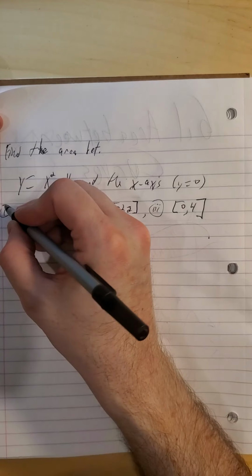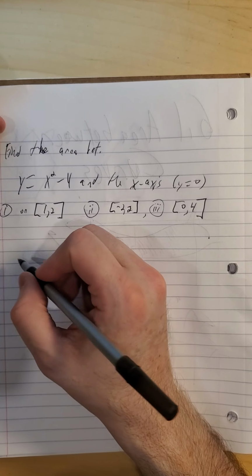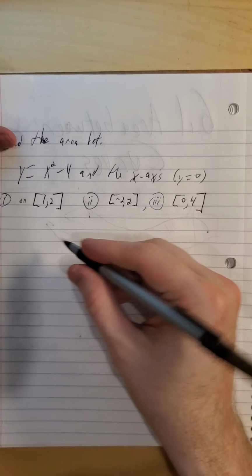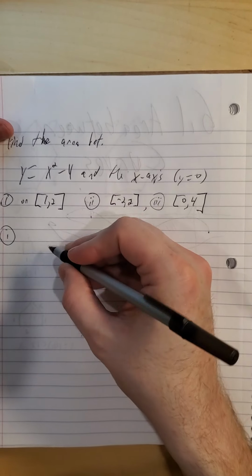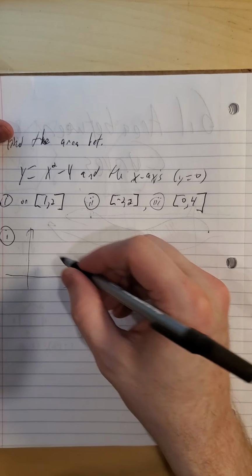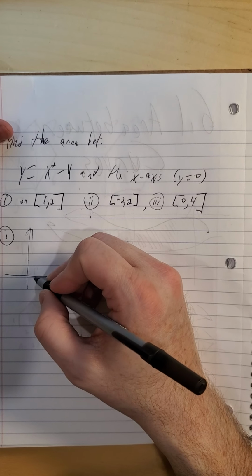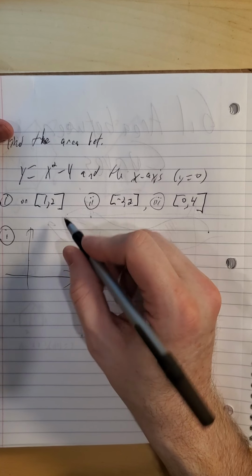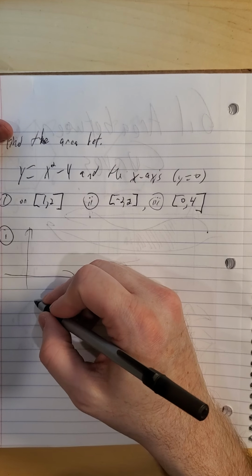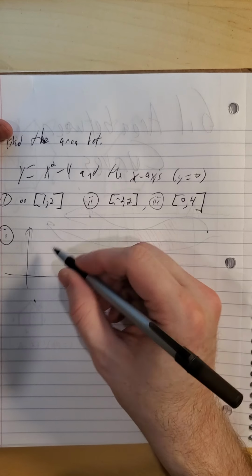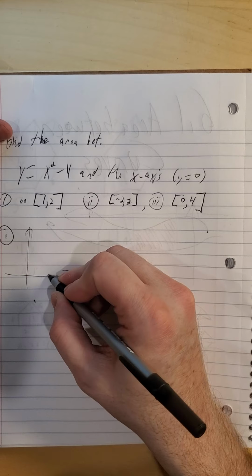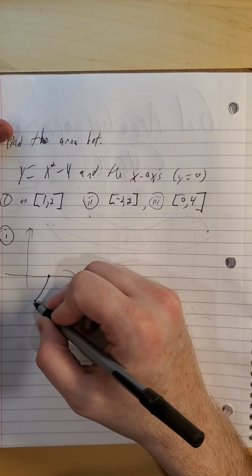Now for each one of these, I'm going to make just a quick rough sketch to get an idea where my top function is, where my bottom function is. So for number 1, looking at just the closed interval [1, 2]. Plugging in 1 here, 1 squared is 1, 1 minus 4, we're at -3. And 2 squared is 4, 4 minus 4 is 0. So there is part of our curve.